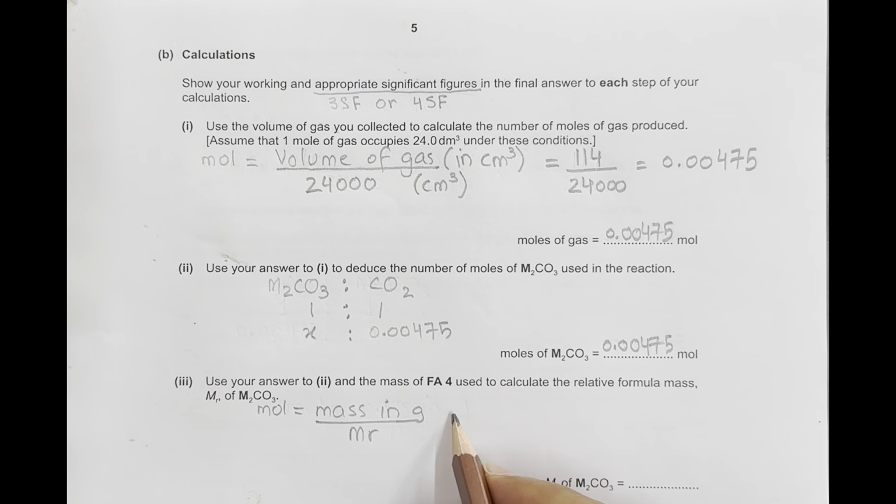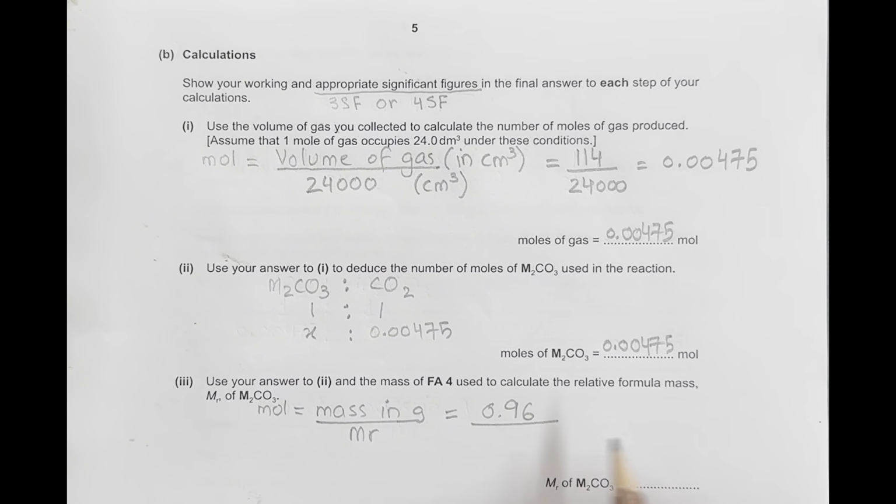So we will use this mass in gram, 0.96 divided by the Mr of M2CO3, which is to be calculated. And the moles we got in the above part, 0.00475. So in this way, if we calculate the Mr of this M2CO3, it is 202.1.